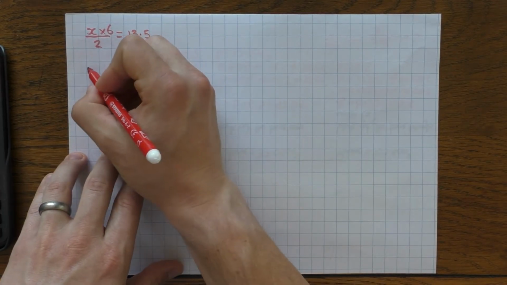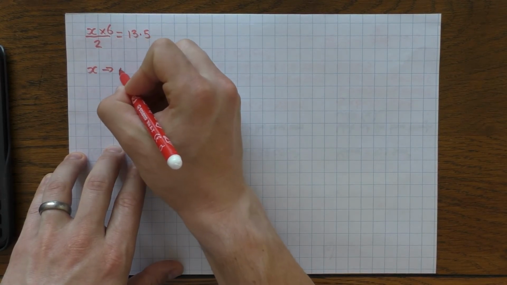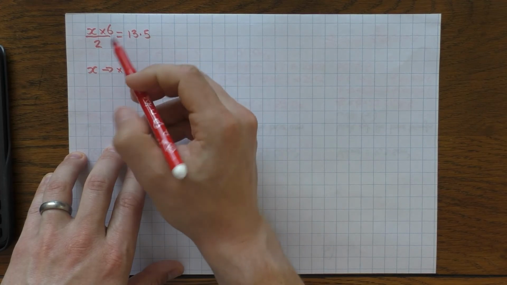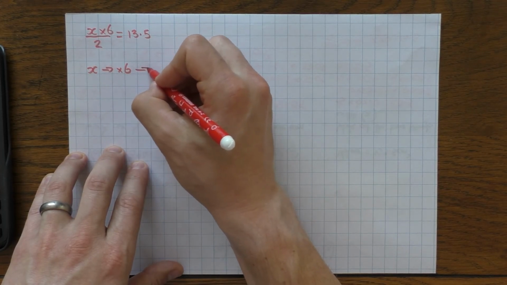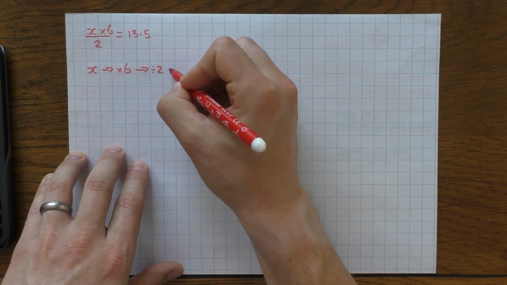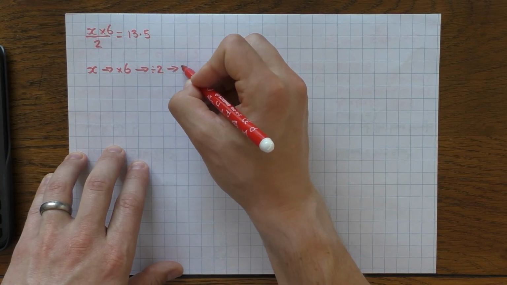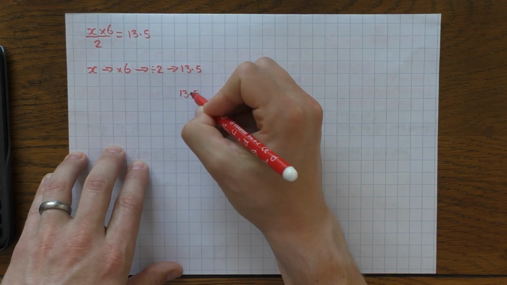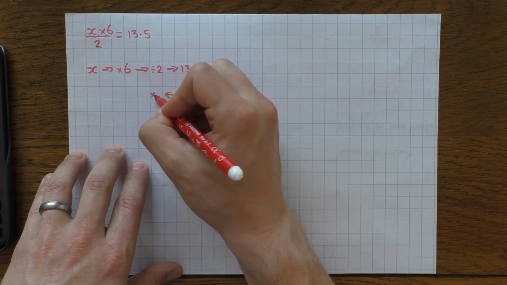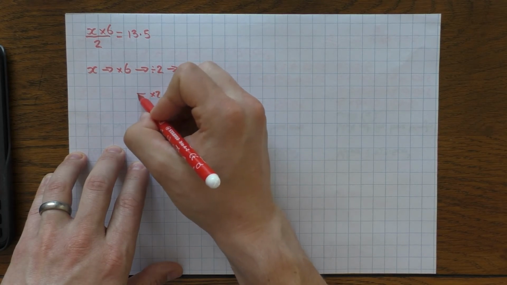Okay, so just flowchart it. X, we times by 6. This time the order does count. We do need to times by 6 before we divide by 2. So this time the order does matter because they're different operations. So then we go back and do the opposite. So we times by 2.